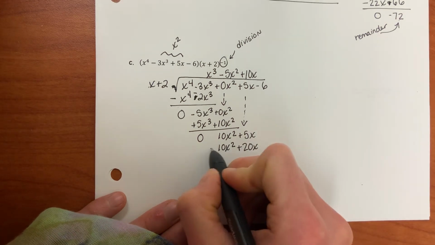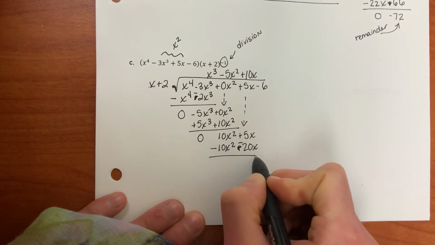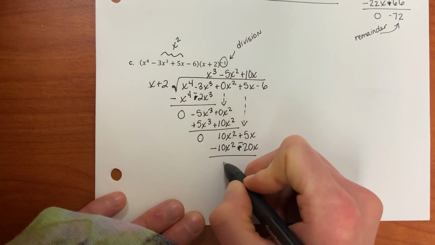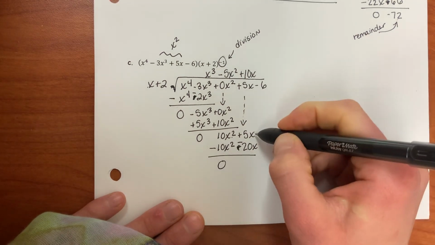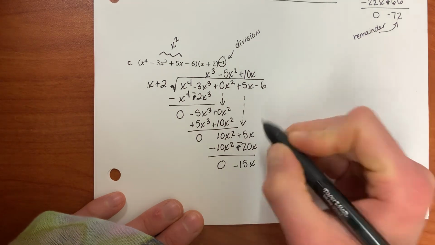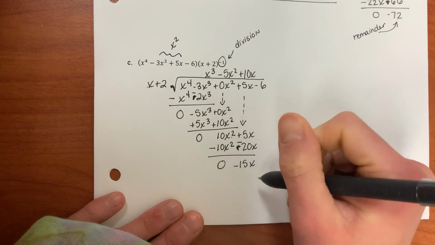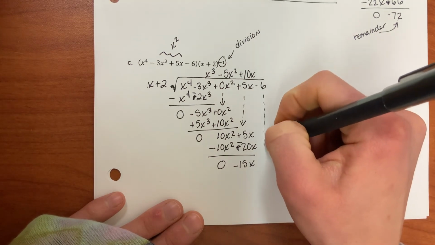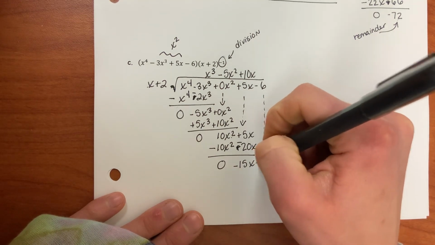Okay, to subtract these, I'm going to change my signs on both. 10x squared minus 10x squared is 0. 5x minus 20x is negative 15x. Bring down my 6. Minus 6.